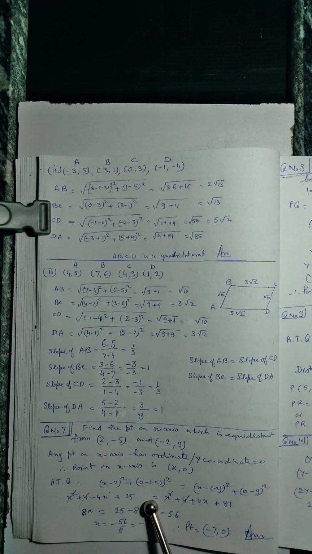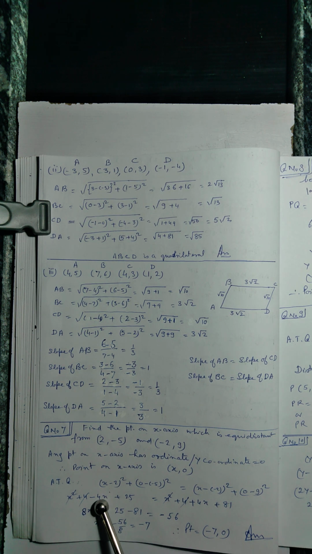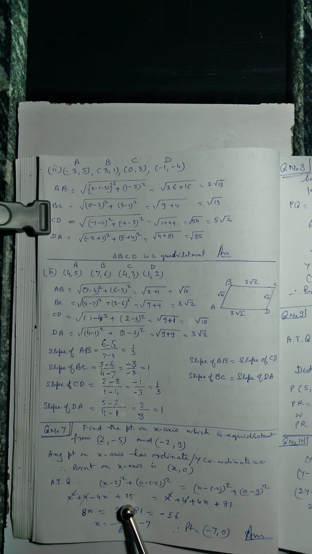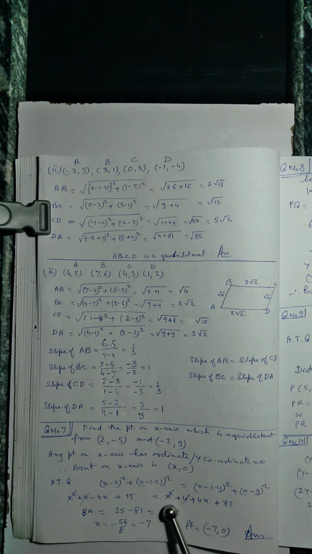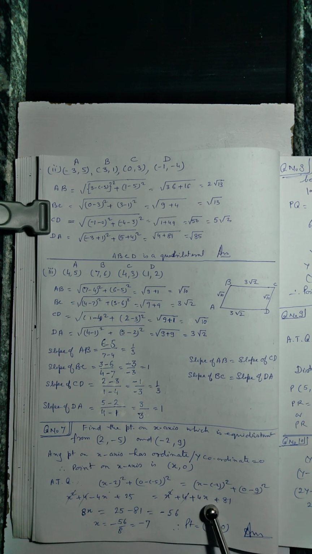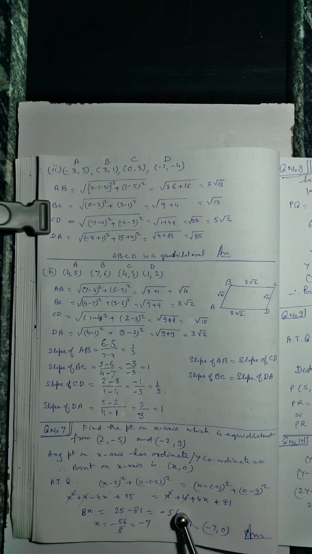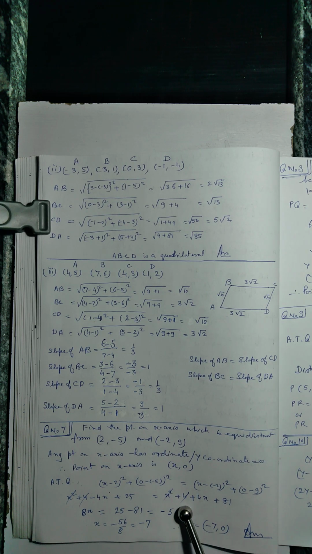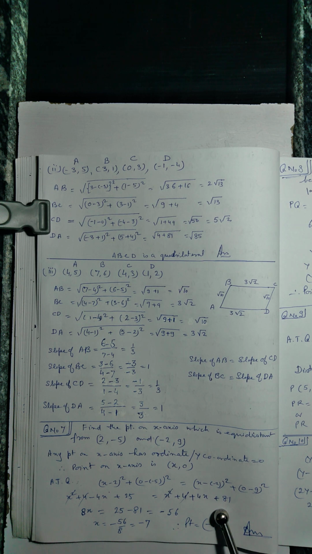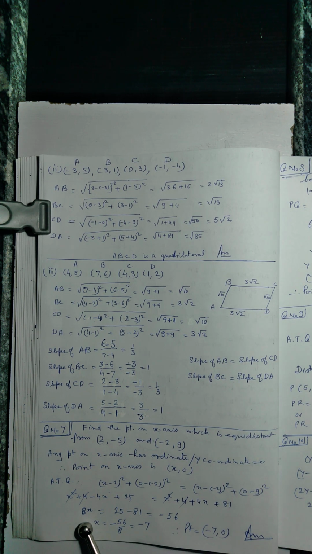Now open these brackets, so you will get here x square plus 4 minus 4x, plus 25. Similarly, on the right hand side, you will get x square plus 4x plus 4 plus 81.